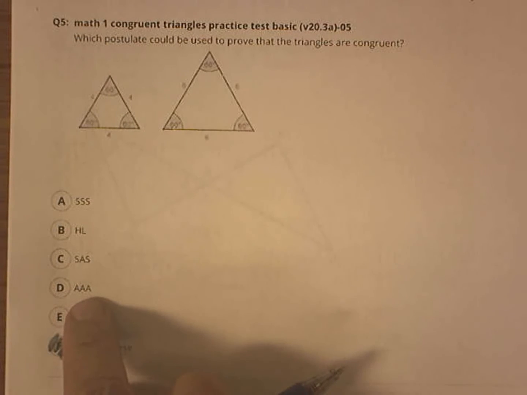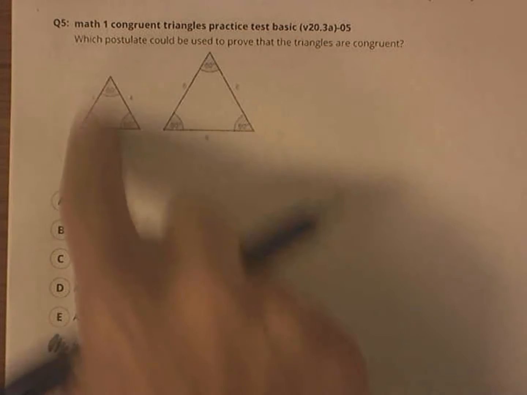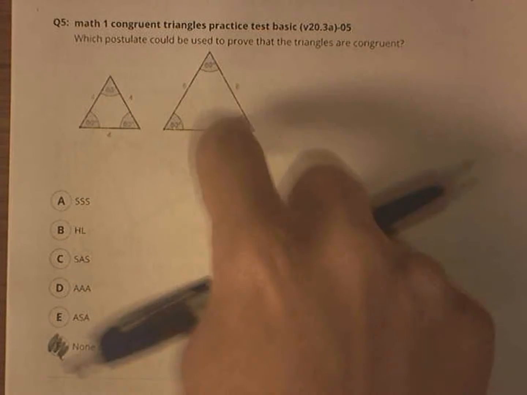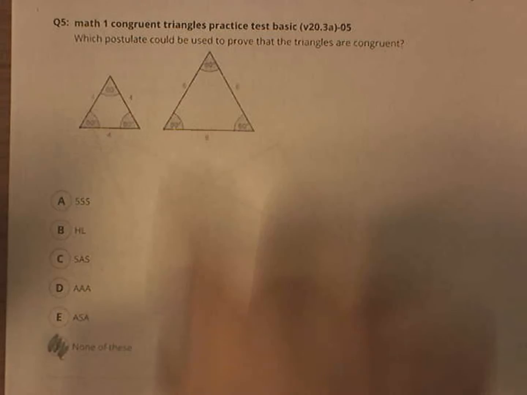How do I know these guys are congruent? Well, is there an angle, angle, angle? I put that there. Angle, angle, angle doesn't exist. Look, these all have the exact same angles, but this triangle is obviously bigger than that one. So there's no way to prove these congruent. Plus, they're not congruent.